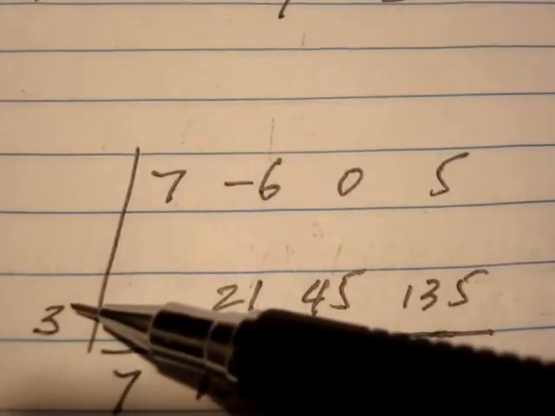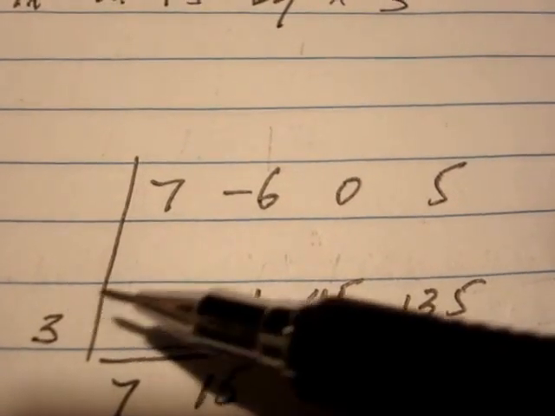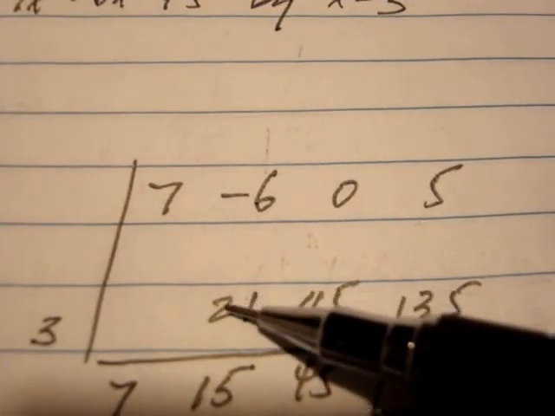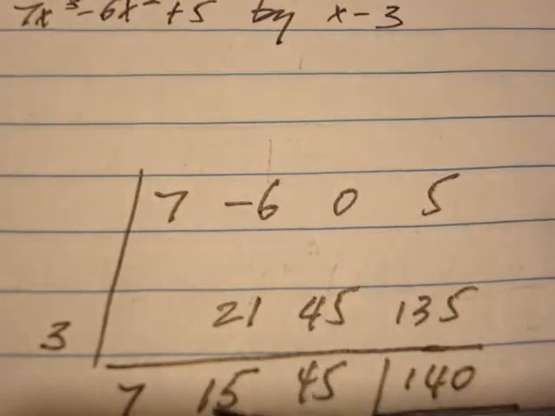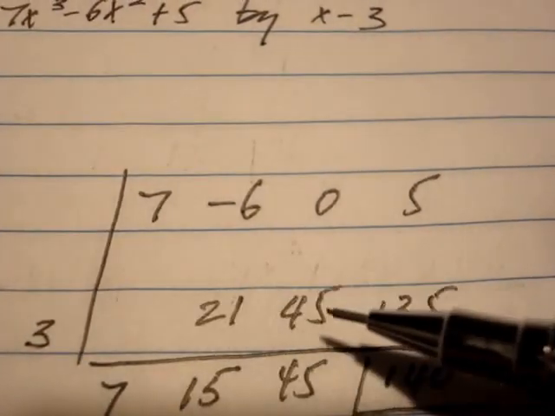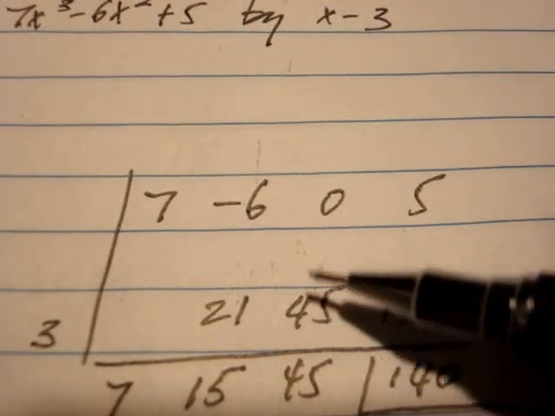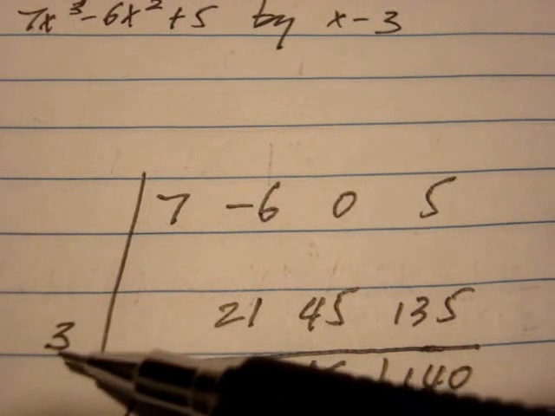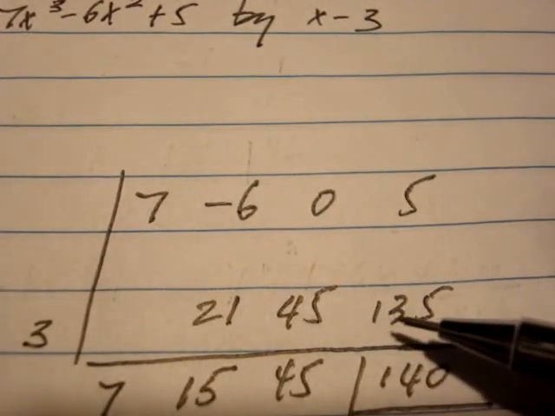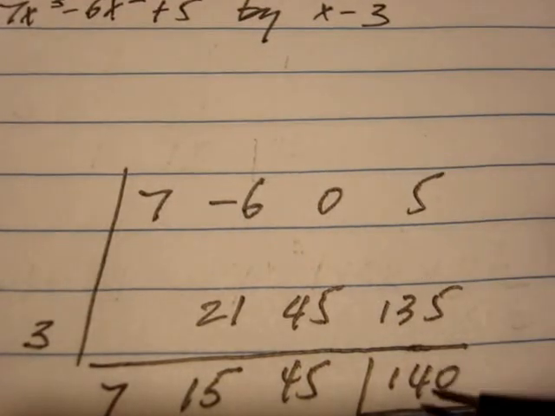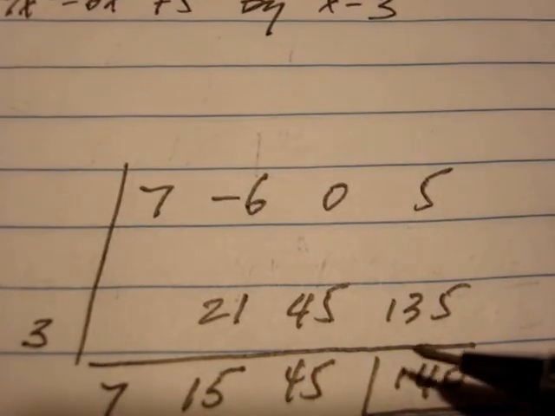Then you take 7 times 3, which is 21, and you write it next to it. 21 minus 6 is 15. 15 times 3 is 45. 45 plus 0 is 45. 45 times 3 is 135. 135 plus 5 is 140.